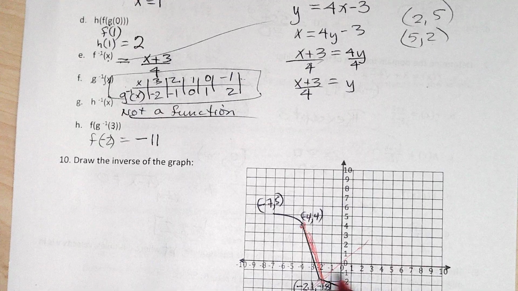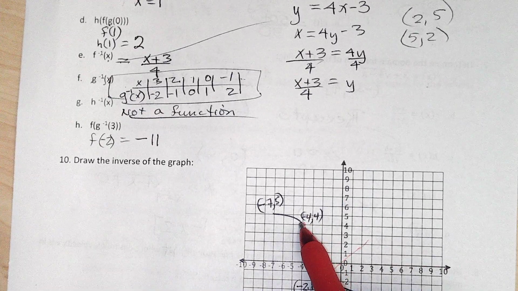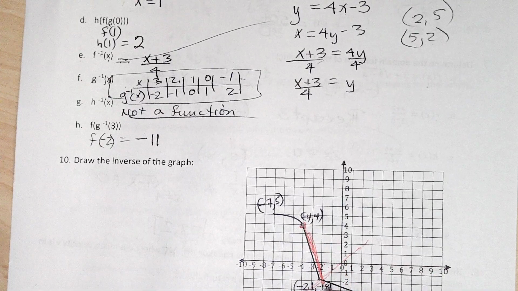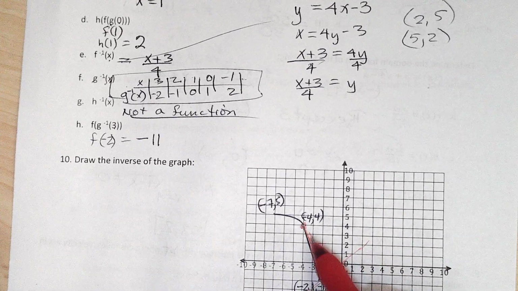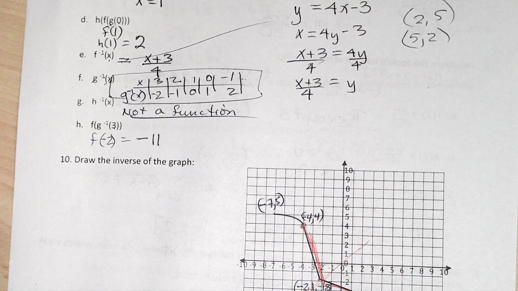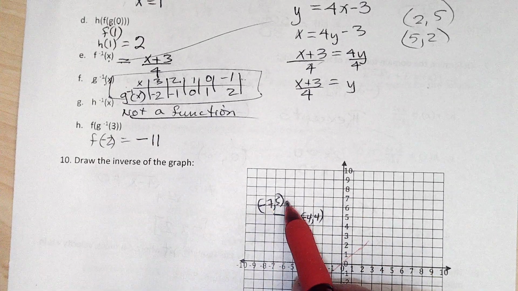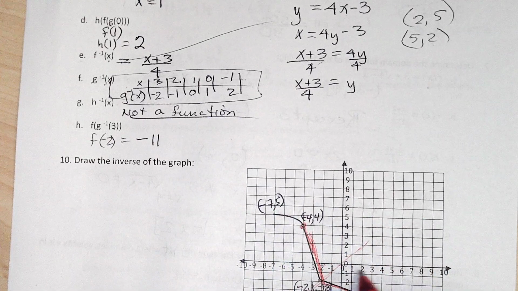And so I went from here to here. Now I'm going to go to that point, which goes to this point. So it goes to there. So this almost is on top of itself. And then negative 7, 5 goes to 5, negative 7.